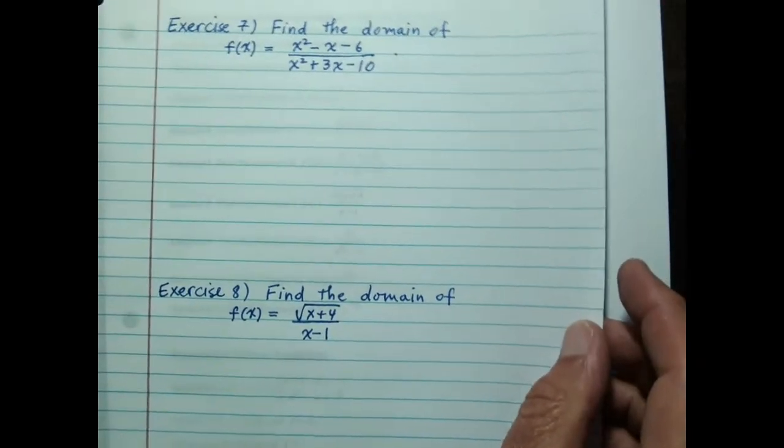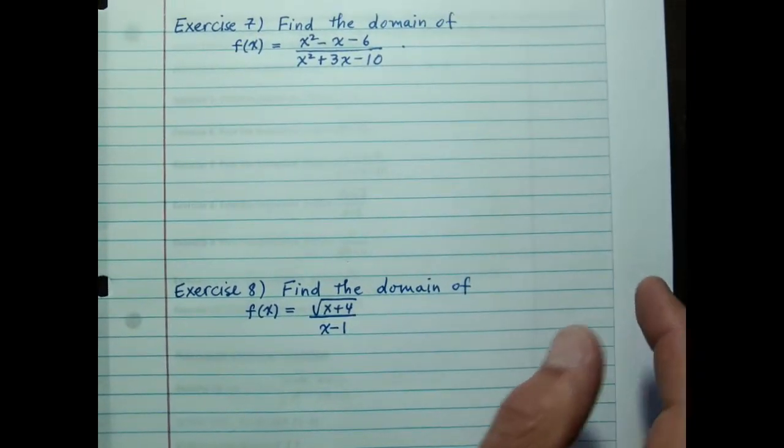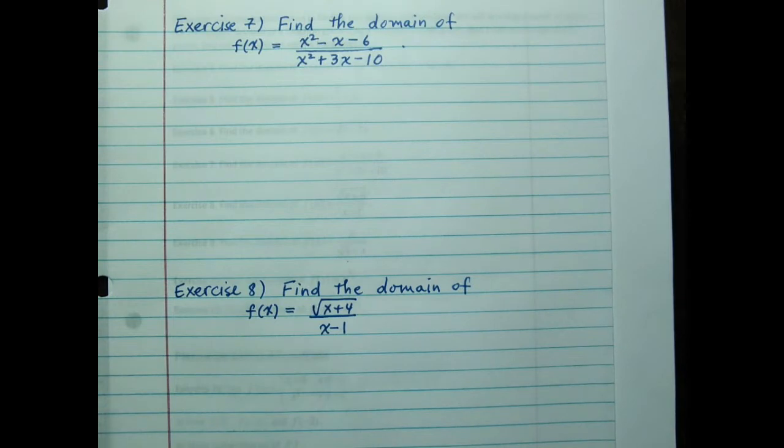So we continue now with the domain exercises. We got a few more to do here. Let's take a look at exercise 7. Find the domain of this function, x squared minus x minus 6 over x squared plus 3x minus 10.